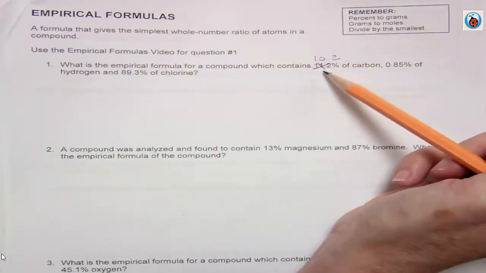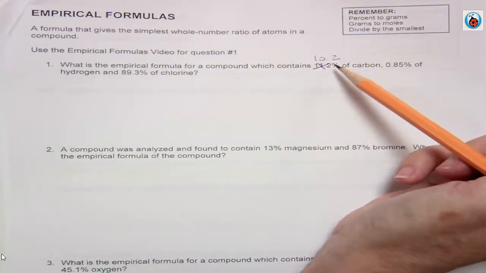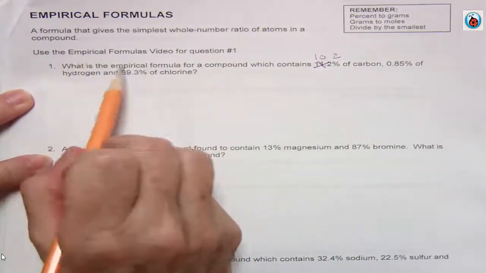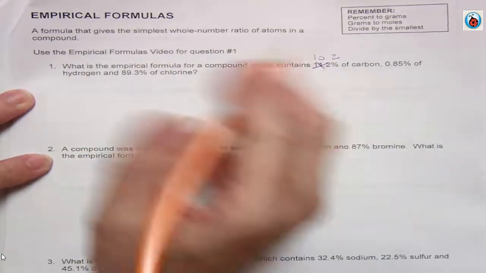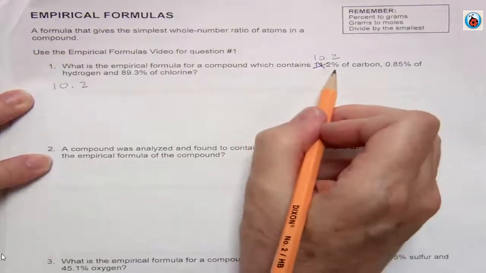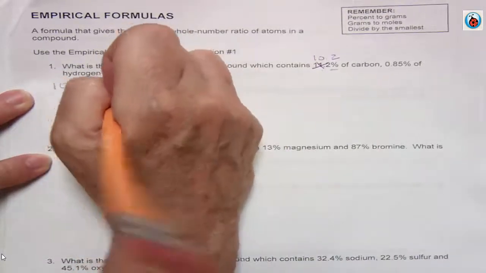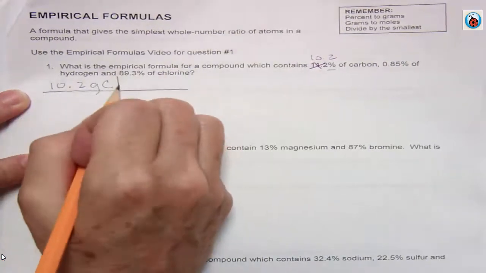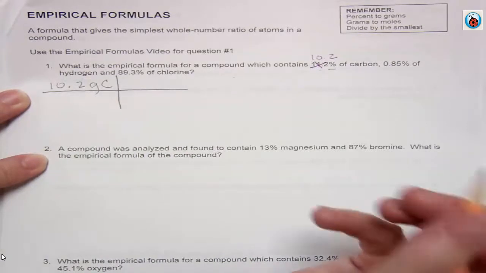All right, and this is supposed to be 10.2. It's really hard. You take the percent sign off and add a gram sign. So that's all we need to do. So I'm going to put, it says, what's the empirical formula for a compound which contains 10.2 grams of carbon? So I'm going to write 10.2 grams of carbon instead of percent. I'm just going to add a gram sign. And make sure you put the element you're working with, because the next step is we're going to change grams to moles.